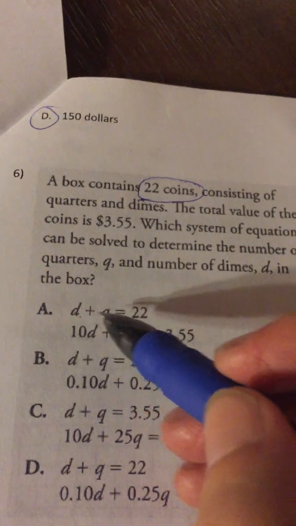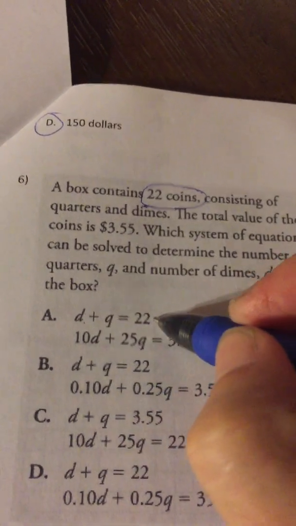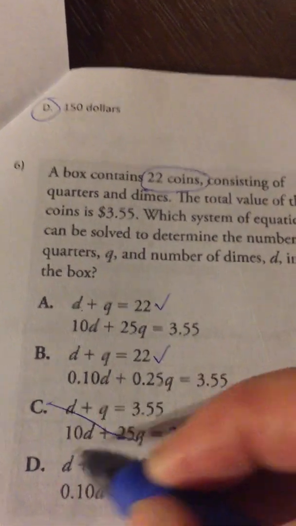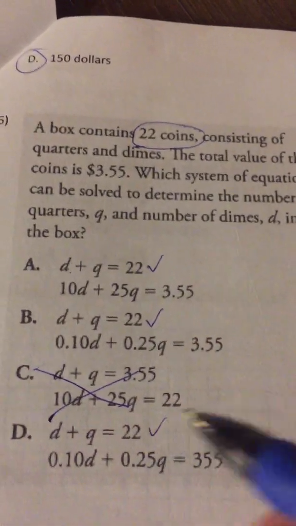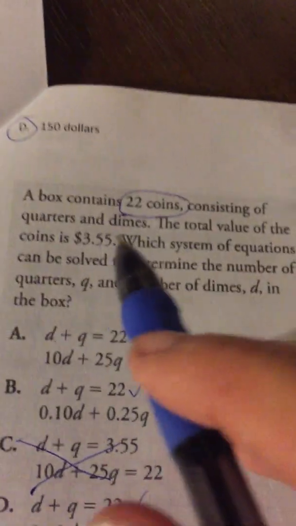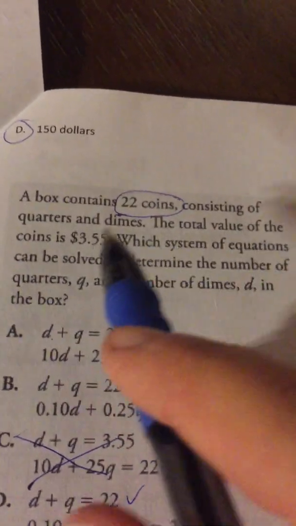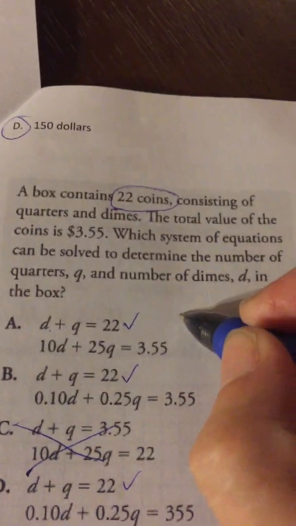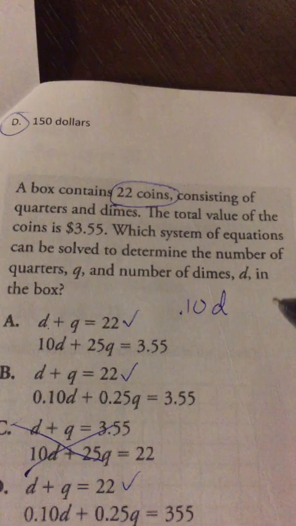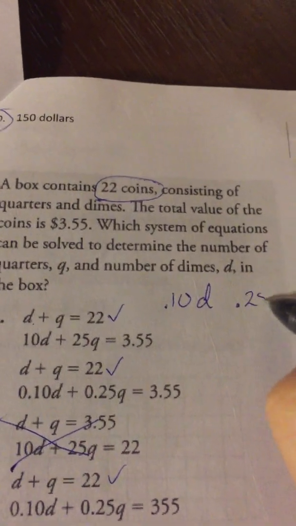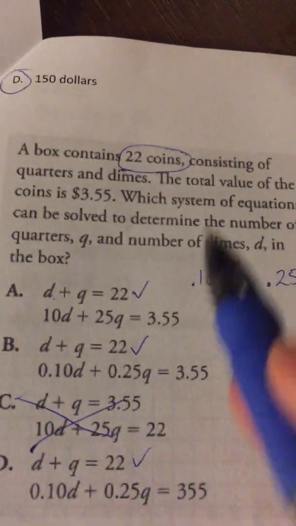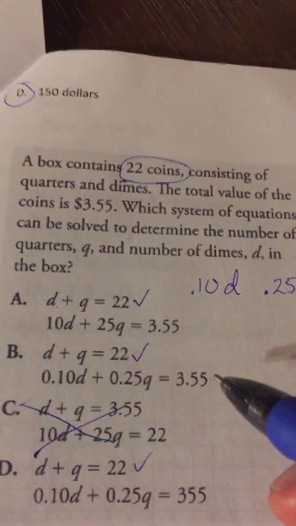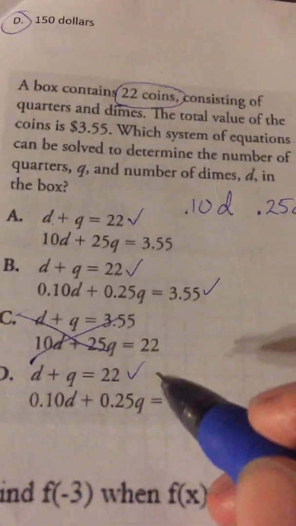So if I add all my dimes and quarters together, how many coins are there? 22. D plus Q is 22. D plus Q is not that, so we're going to get rid of C. D plus Q is 22. So 3 of them work for the first equation. Second one is the total value, the money, is $3.50. How much is a dime worth? Dimes are 0.10, so 0.10 goes with the dimes. What is a quarter worth? 0.25 goes with the Q's. So let's see, and it's $3.55. So 3.55, 0.10 dimes, 0.25 quarters, add them together. I'm thinking that works. Let's check the other ones.